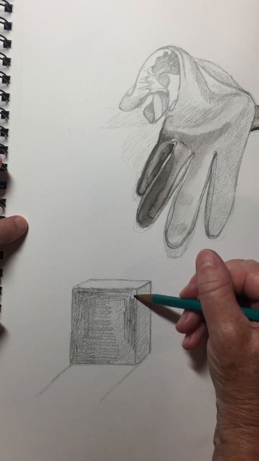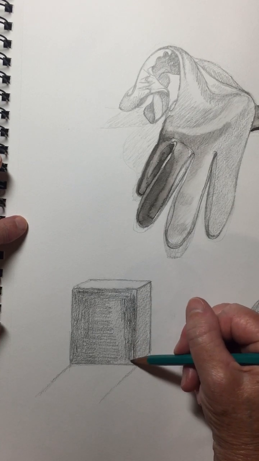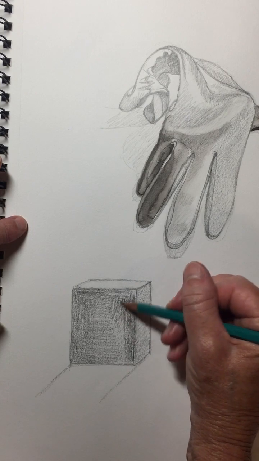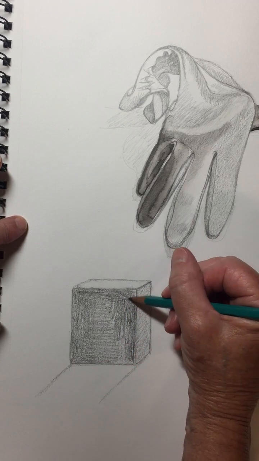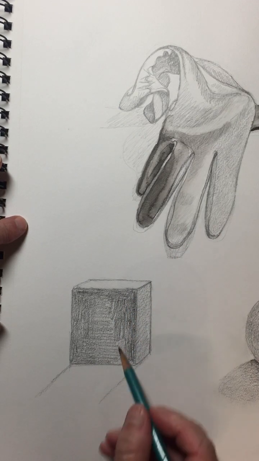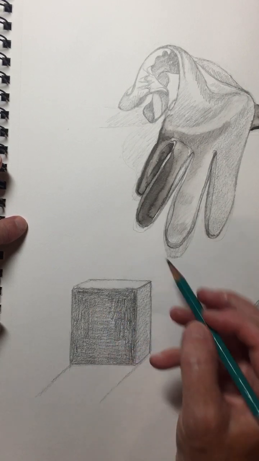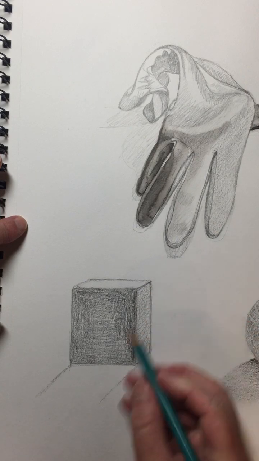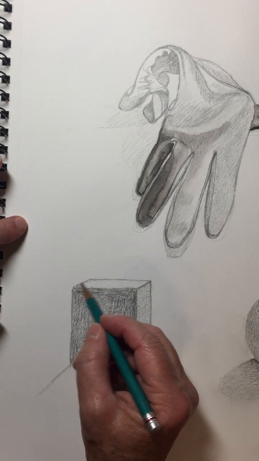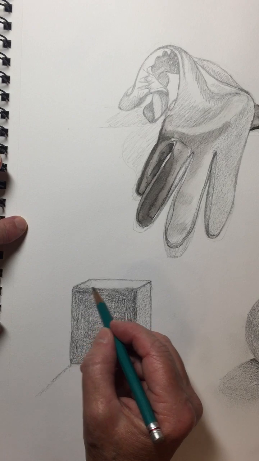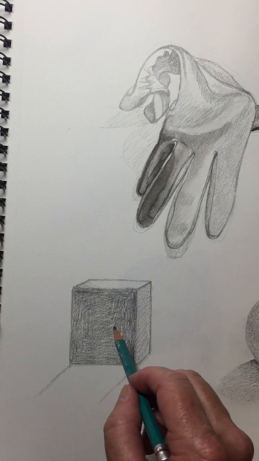This is called lines formed by edges, which we learned about. Instead of just a line, a linear drawing, you're defining it by value or color change. We're using value. So now I have three different values. And I could keep getting this darker. So I have a light, mid-tone, and a dark.